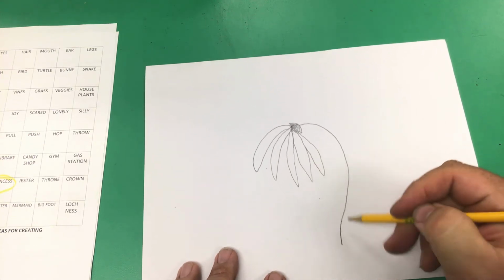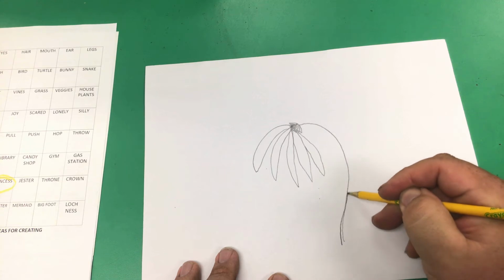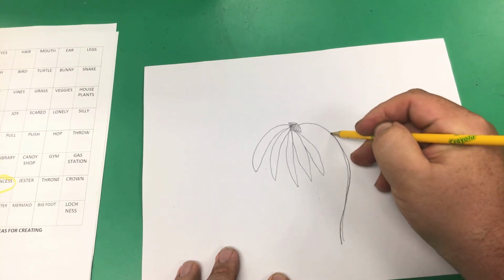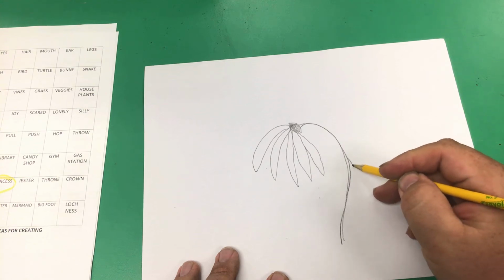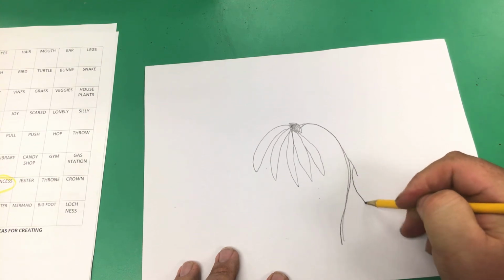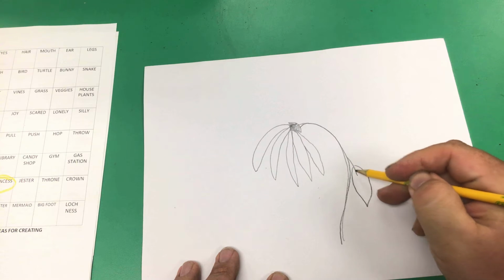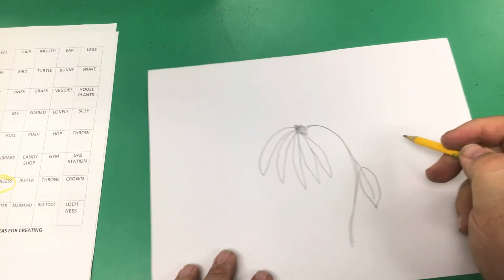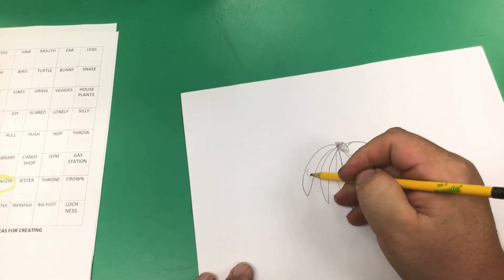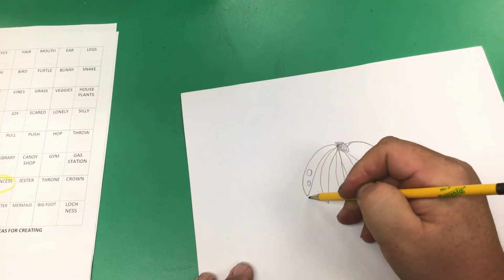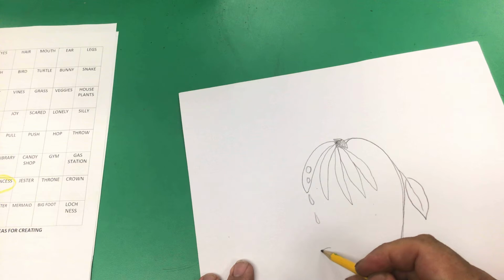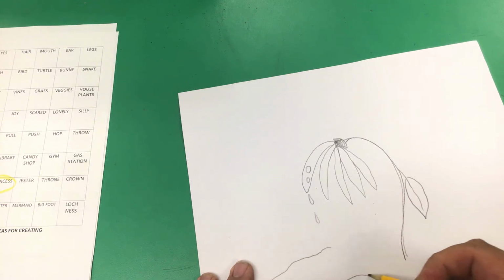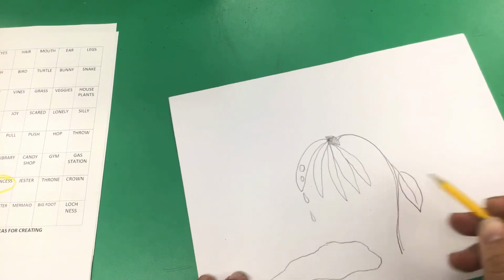Is that flower looking sad? It's got a droopy head. I'm going to put a leaf on it and make the leaf droop too. I'm going to put some water drops on it. And then one couple falling off like that. Make a puddle. It'll be like it was crying.